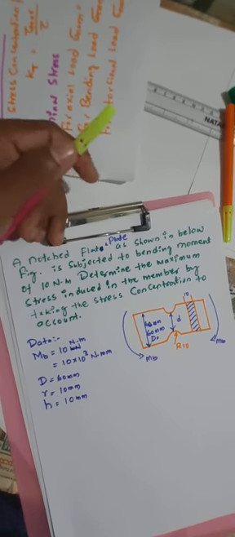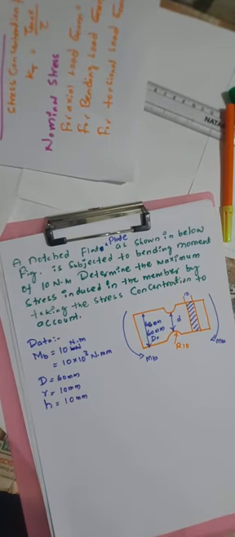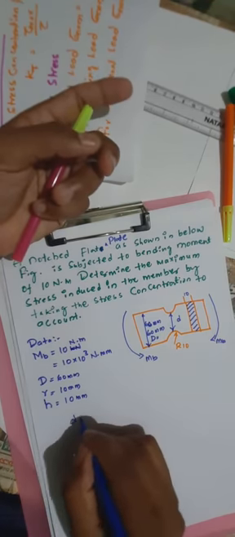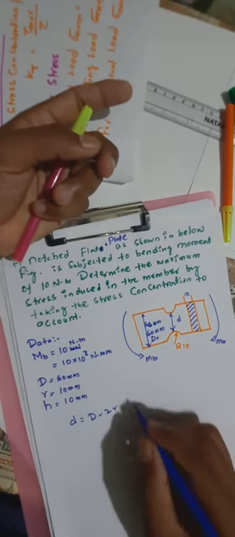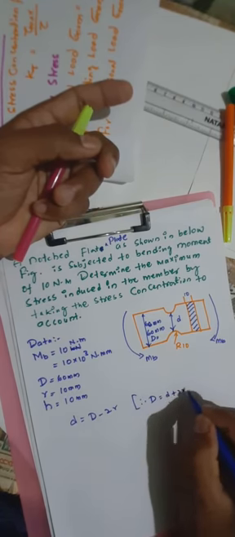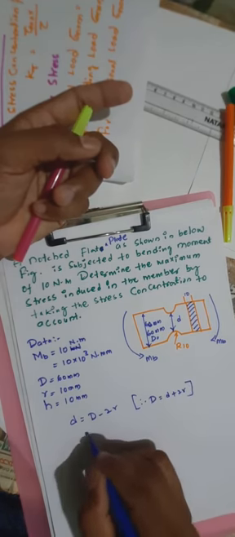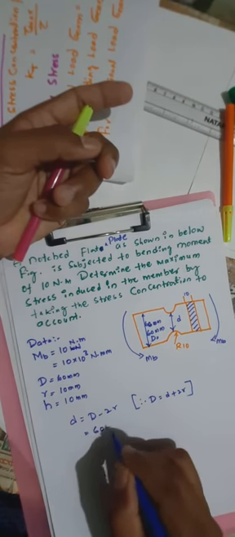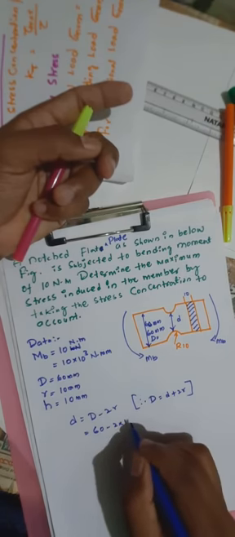Here first we need to find the small d. For that we have the equation, d is equal to capital D minus 2r. If you substitute the values, capital D is 60 minus 2 into small r, which is 10 mm.